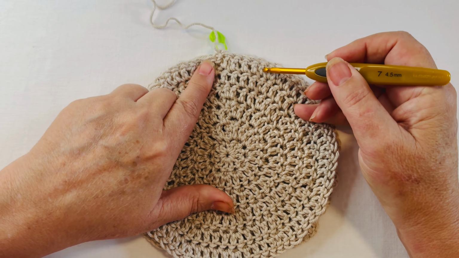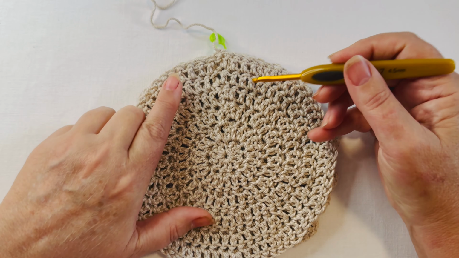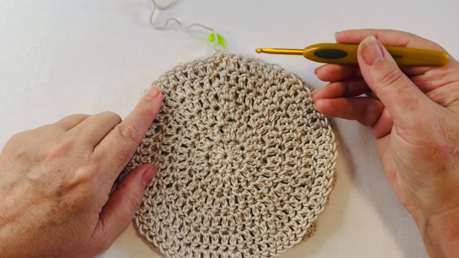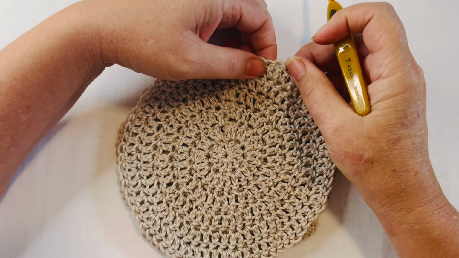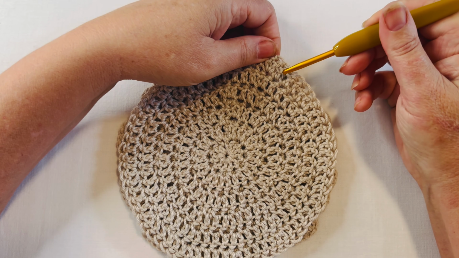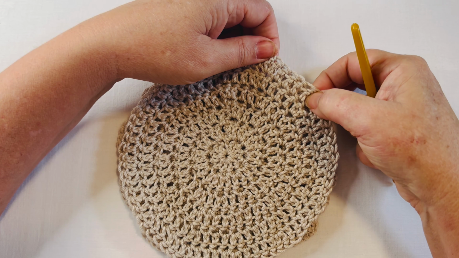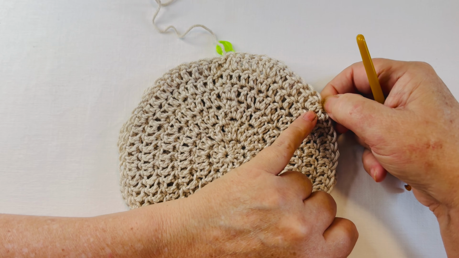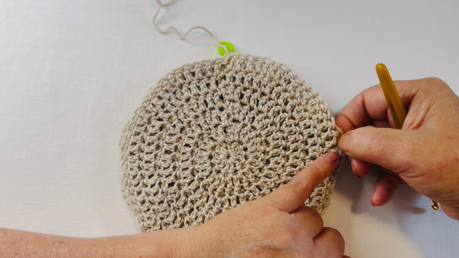Now round number 6, we are going to have 72 stitches, so always adding 12 stitches per round. This time we're doing 2 stitches in one double crochet, and then we should have 4 single ones, 1, 2, 3 and 4. That's correct. 2 double crochets in one, then 4 single ones after that.